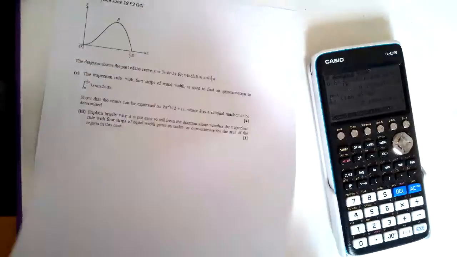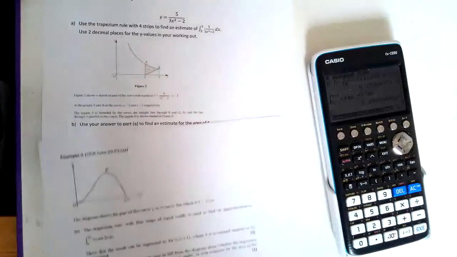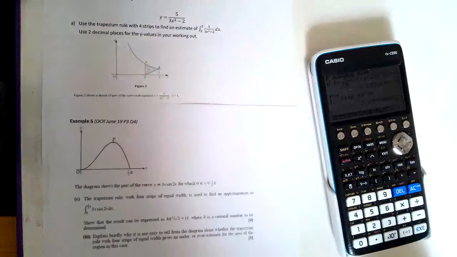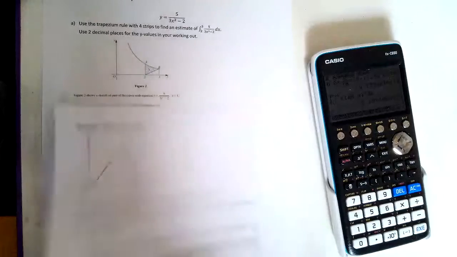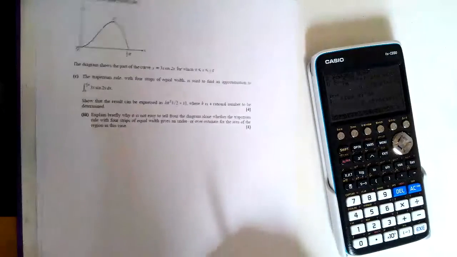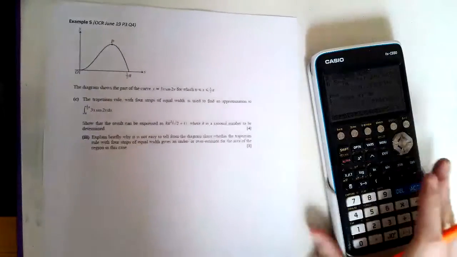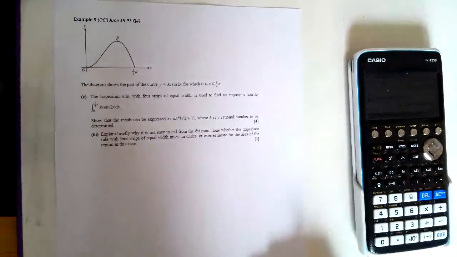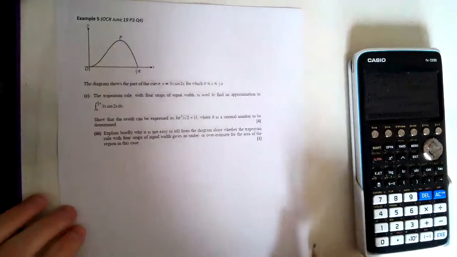Okay, 7. I'm just trying to think which one I want to leave for you to do. If you want to try these two yourself, you can. I'll keep doing them now, but if you want to try the next two yourself, because you've seen all the skills now, then you can just check your answers on here.